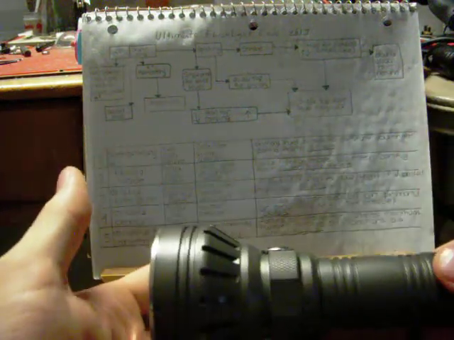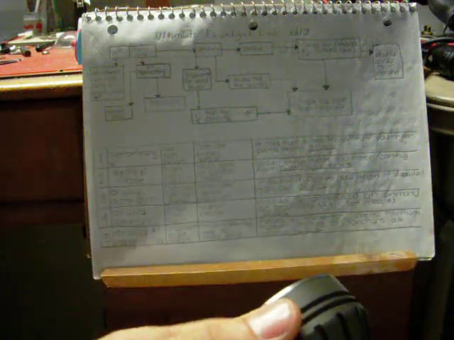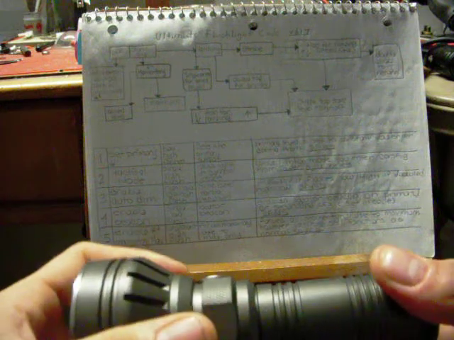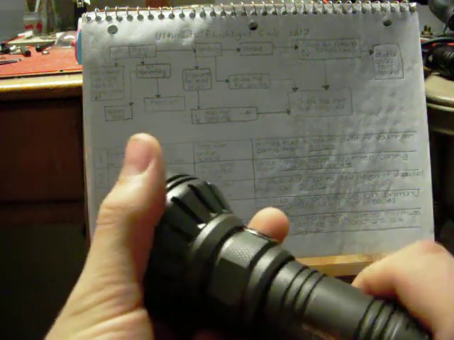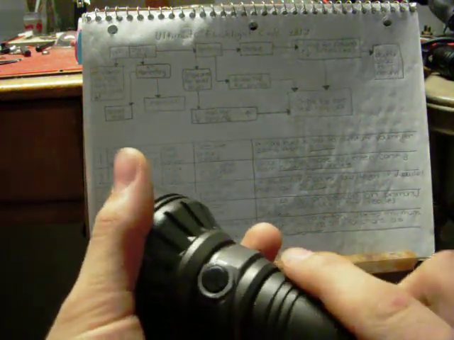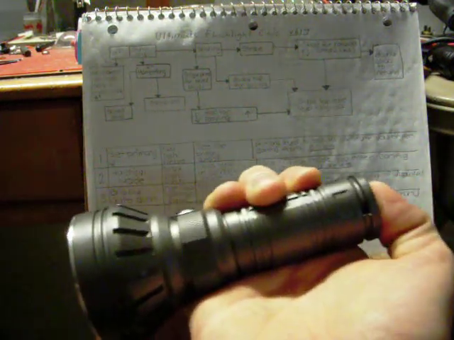So first thing I've done is I've set primary level to the maximum output. You can refer to video number 2 to see how exactly that's done. And what that's going to allow is when you connect power in your light, it's going to bring up your primary, which is your user-defined mode. So that's one thing you want to do. If this is a light that had a tail switch, that'd be great, especially a forward clicky.